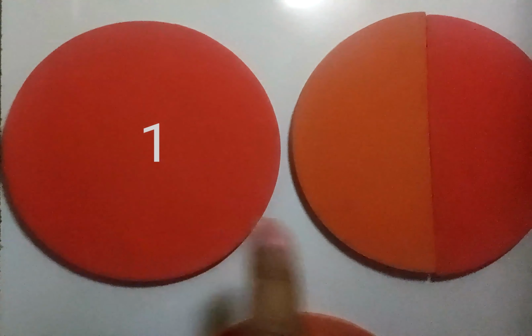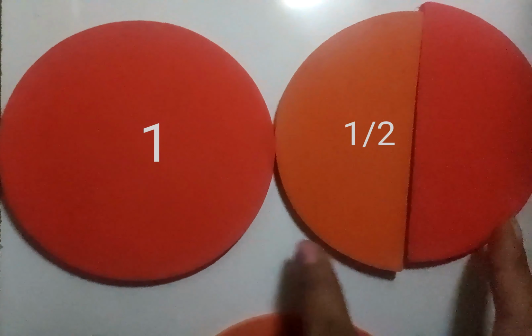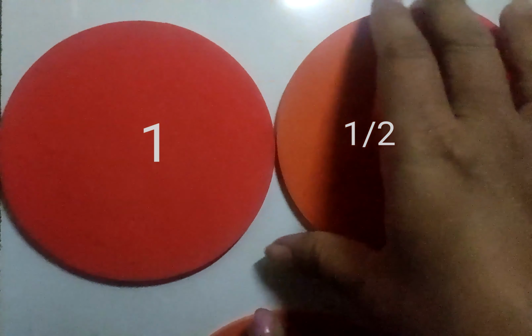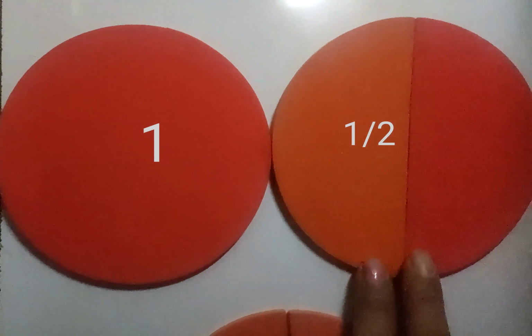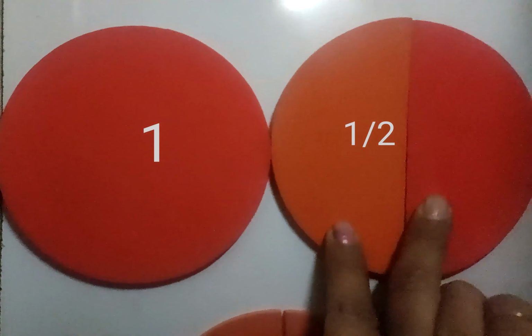So here, if I divide this circle into two equal parts, I cut the circle into two parts, both the parts are equivalent, and that's why I can say that one part is nothing but 1 by 2. 1 by 2 means 1 out of 2 parts.